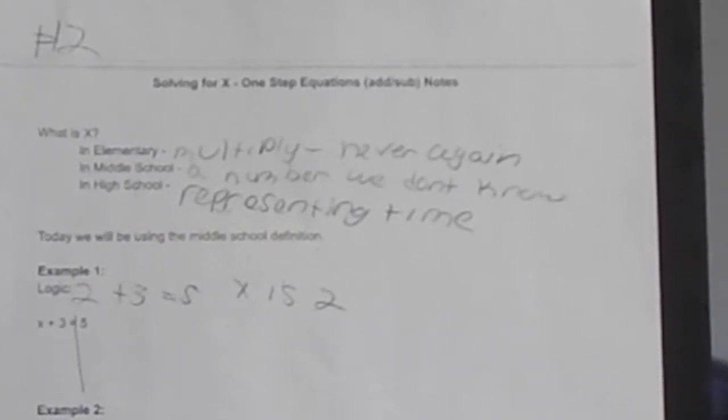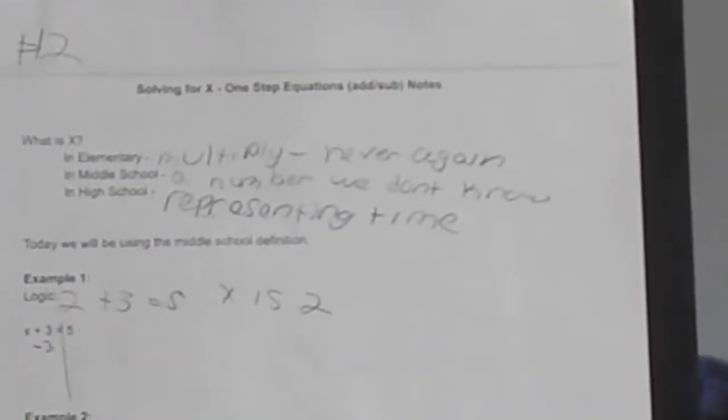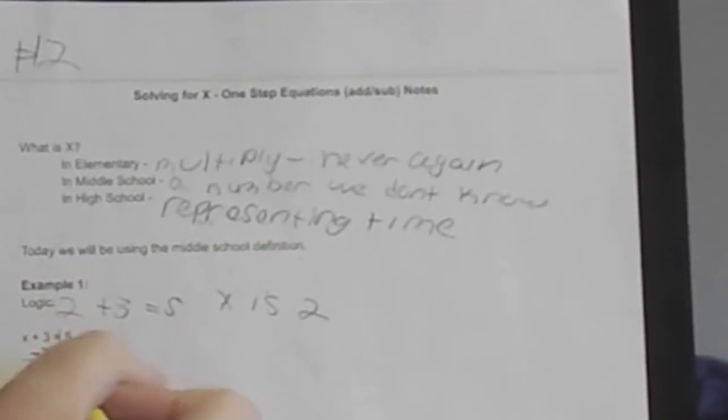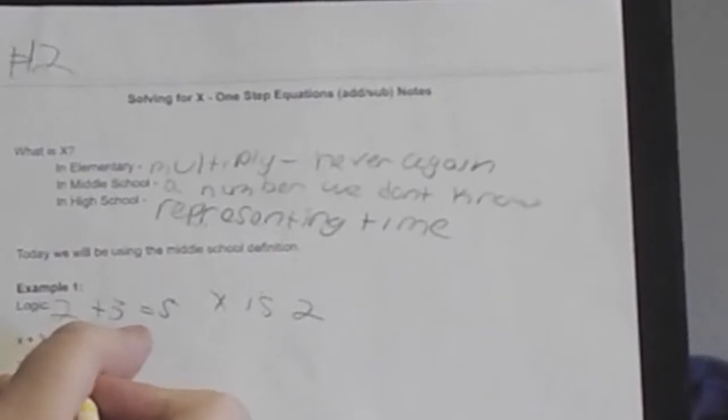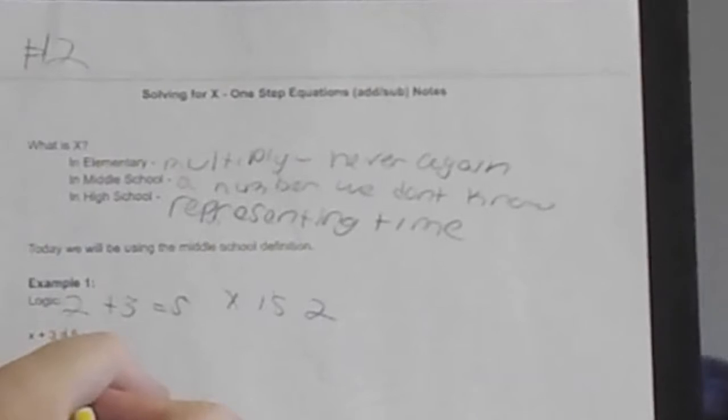Well, to move over a wall, to move over an equal sign, you have to do the opposite of what you see. So the opposite of addition is subtraction. So if I have 3 and I minus 3 away, then 3 minus 3 would become 0. And that would make x be all alone. However, if I just minus 3 on the left, they're not equal anymore. So to keep them equal, I also have to minus 3 on the right. So 5 minus 3 is 2. So now mathematically I have solved that x is 2.